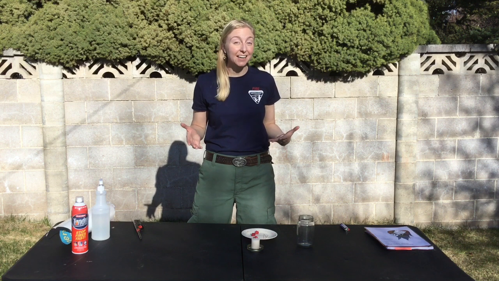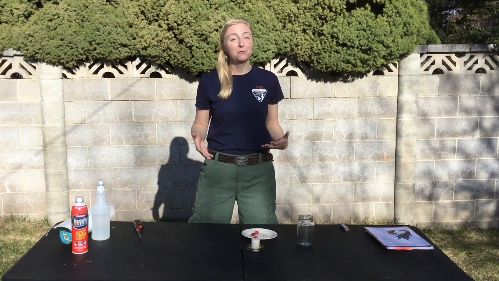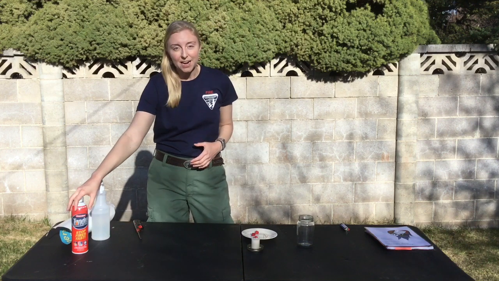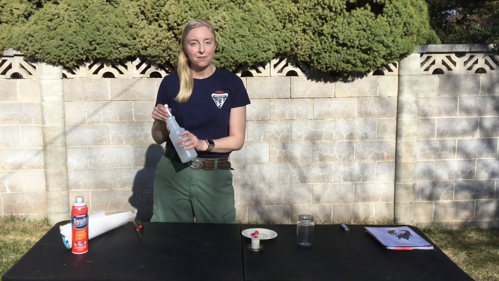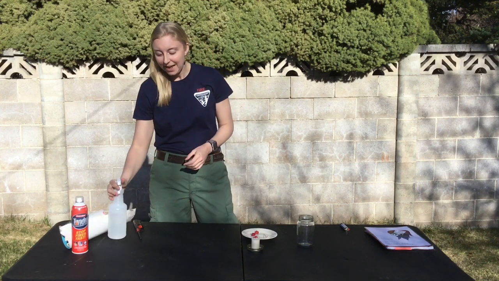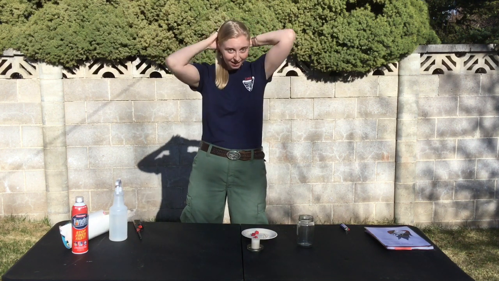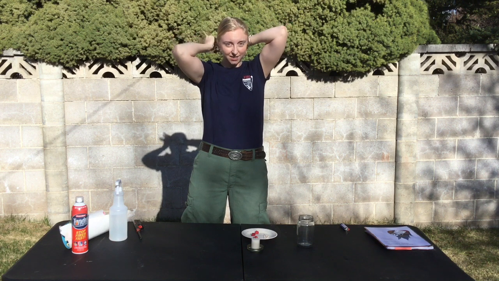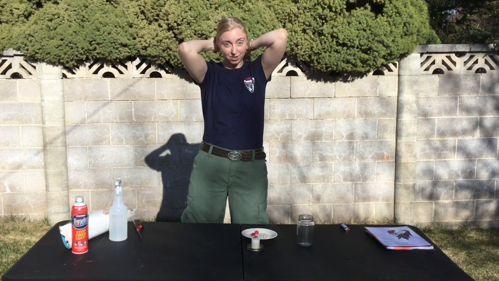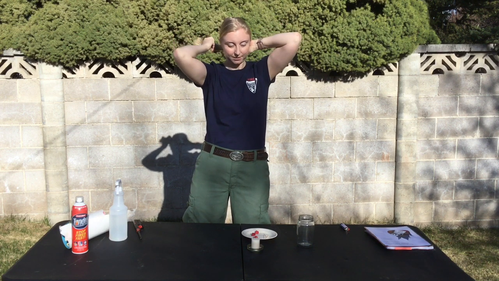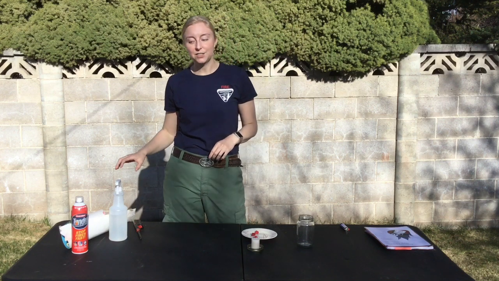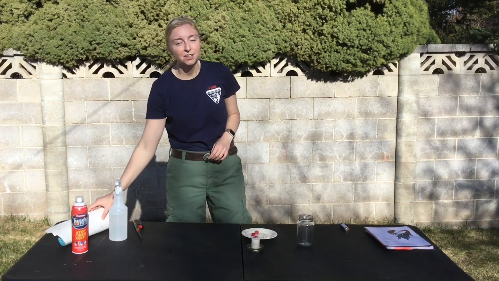So we're going to get to light some things on fire. But before we can do that, we need to be safe. So I have a fire extinguisher, I have my spray bottle, and all the ladies need to pull their hair back. And remember, not to do this without adult supervision. To start with, let's learn the basics of the fire triangle.